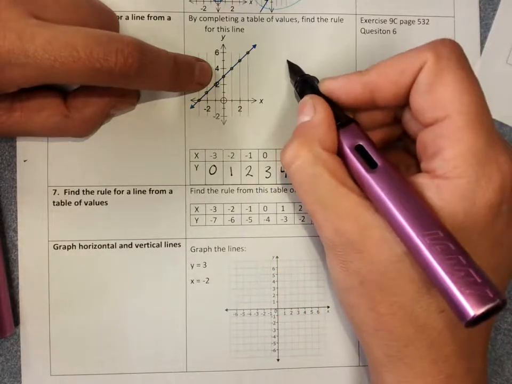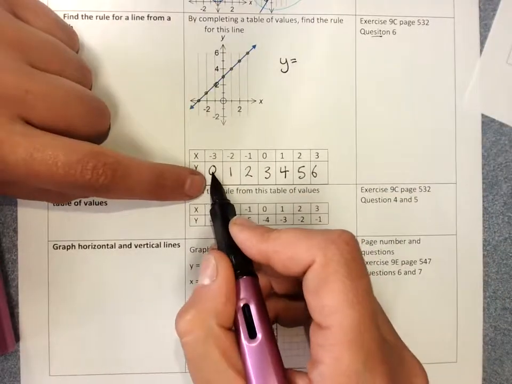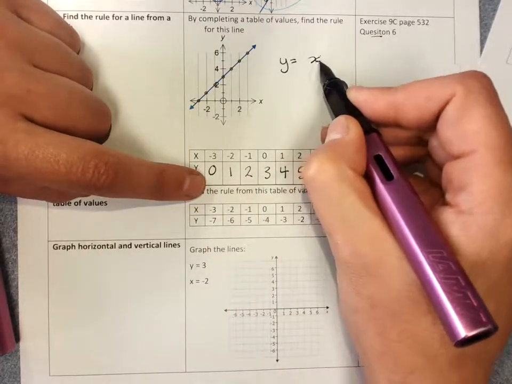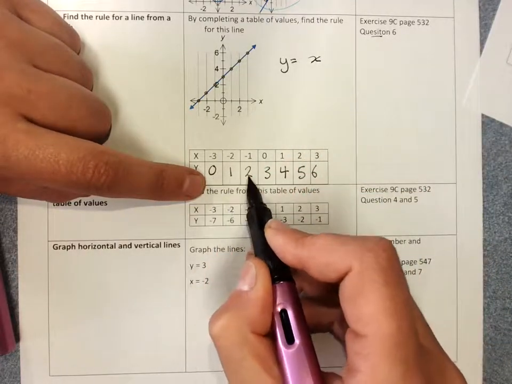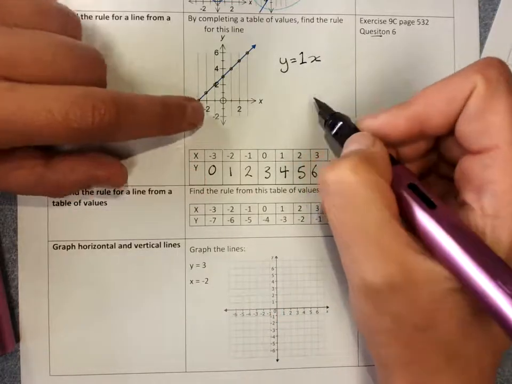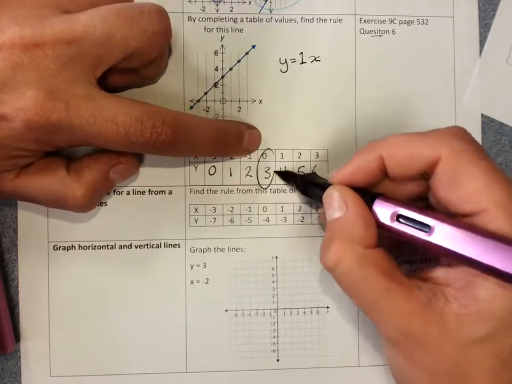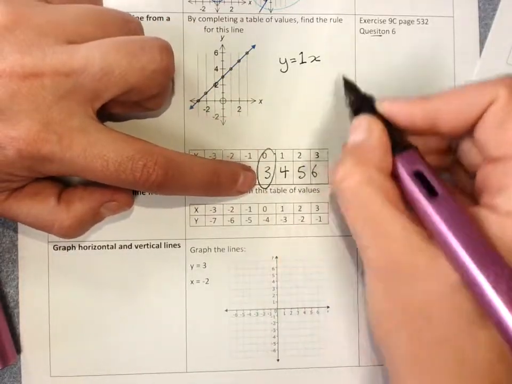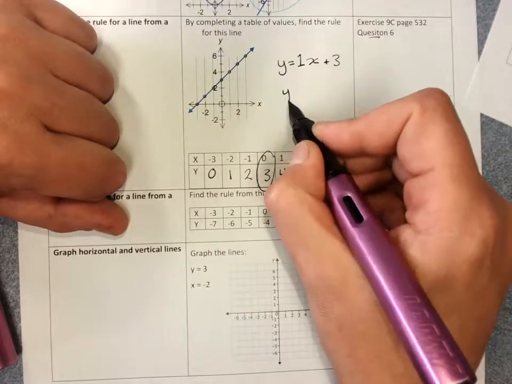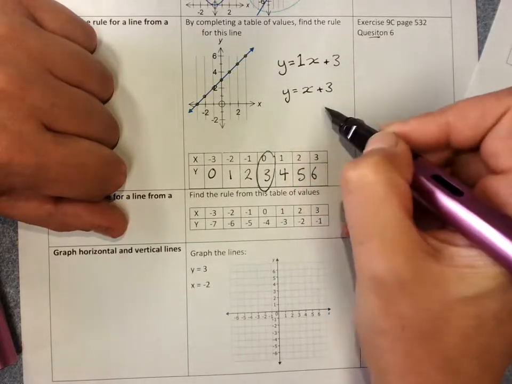So the rule, oh look, there's a typo. y equals, the pattern goes in front of the x. So since this is +1, we can have 1x, or we could have just written x. And where the x is 0, the y value is +3, plus 3. So I could write this rule, or I could write y equals x plus 3. That would work just as well.